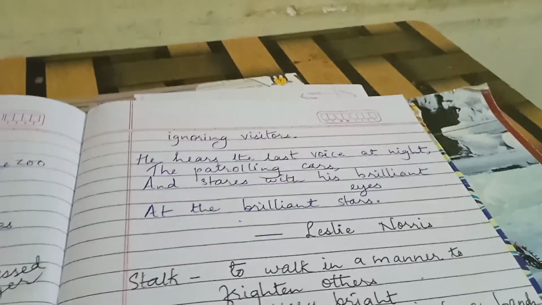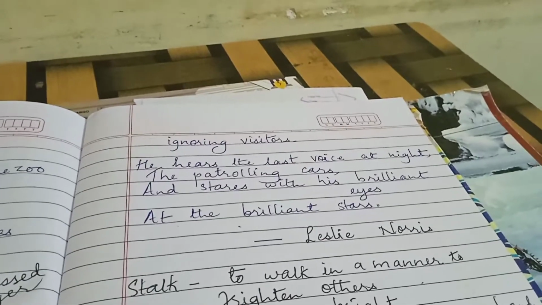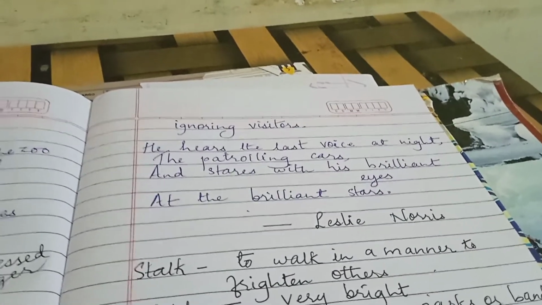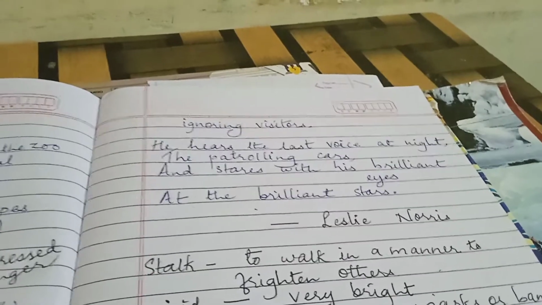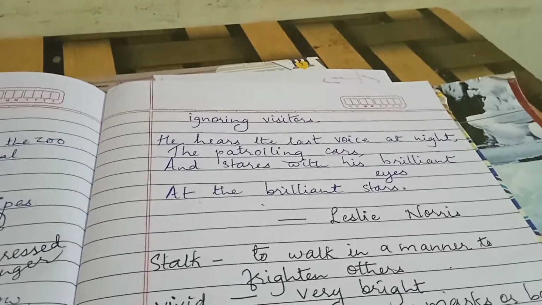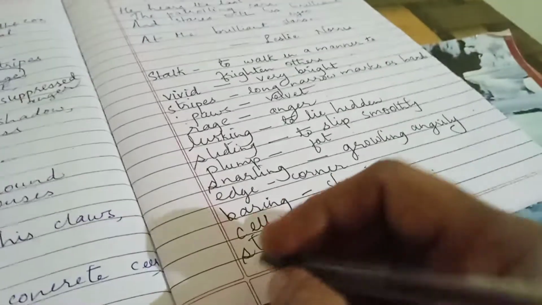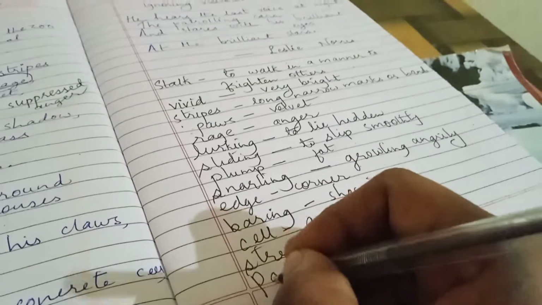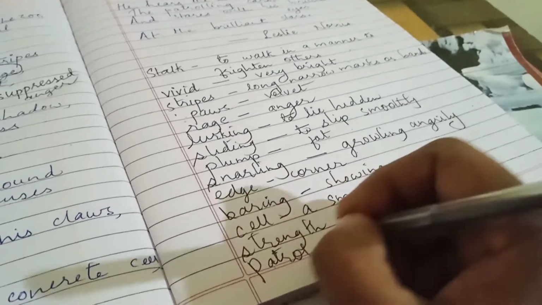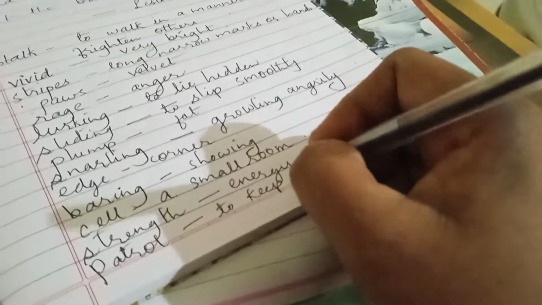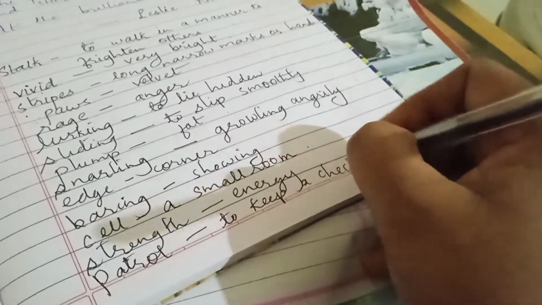So he can hear only the sound of the car which comes to patrol the animals. Patrolling cars, meaning patrol, meaning to keep a check on.